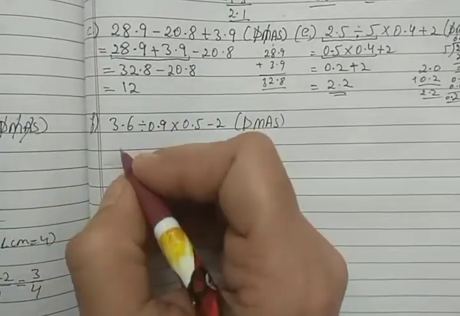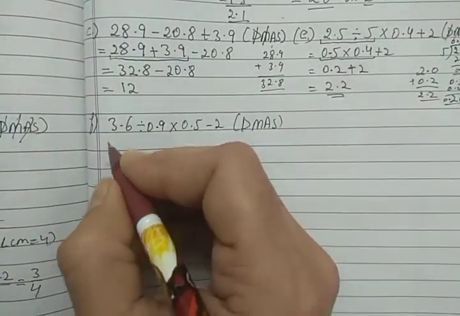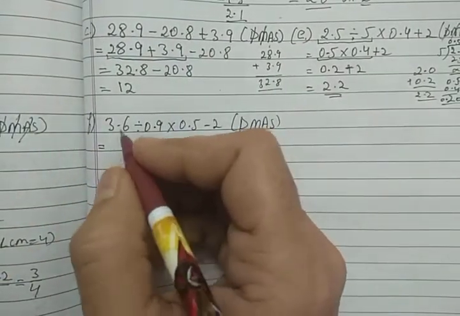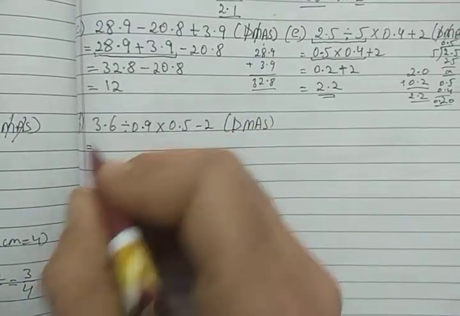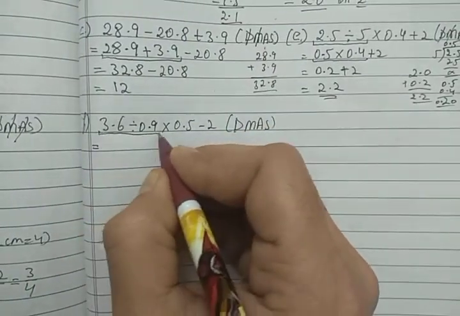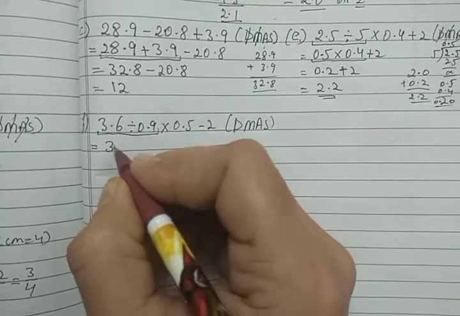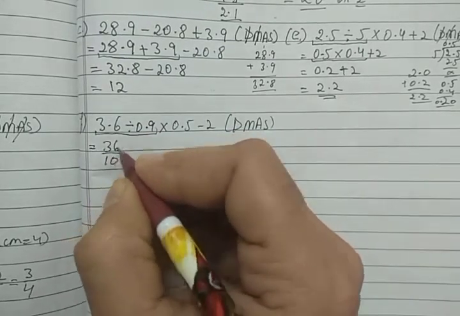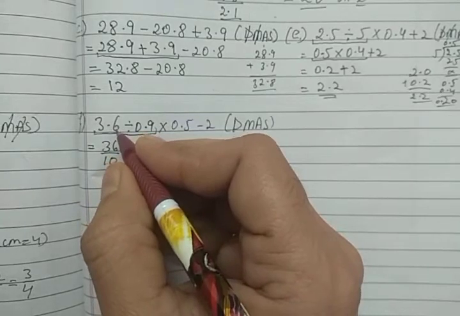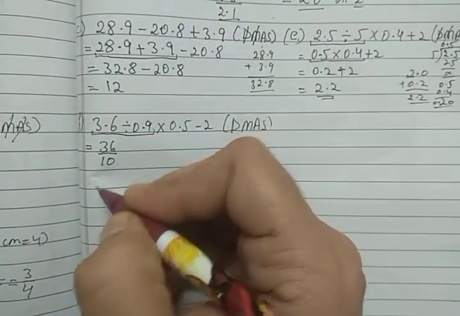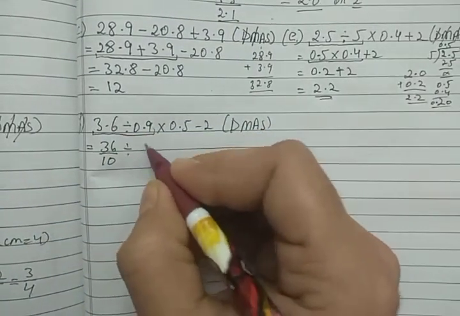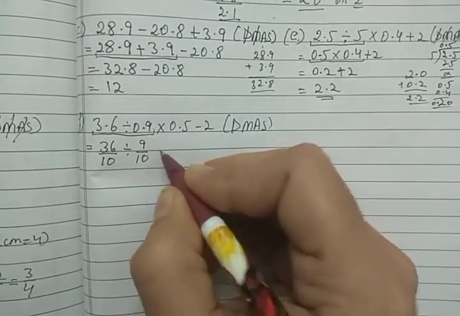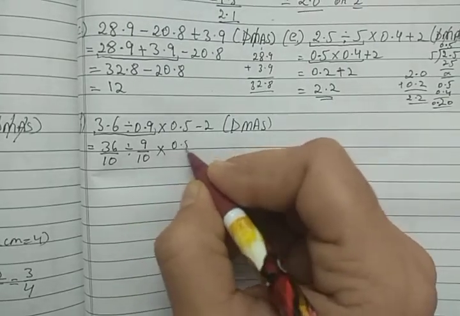Now solve it. First is your division, so we have to do the division first. So convert it into fractions. 36 upon 10, because there is one decimal digit, so we will write 10, divided by 9 upon 10, multiplied by 0.5 minus 2.